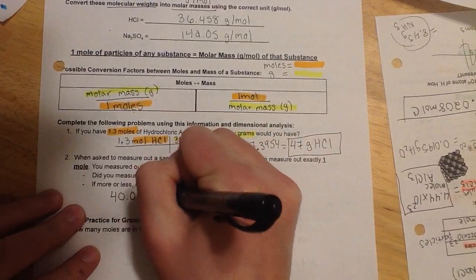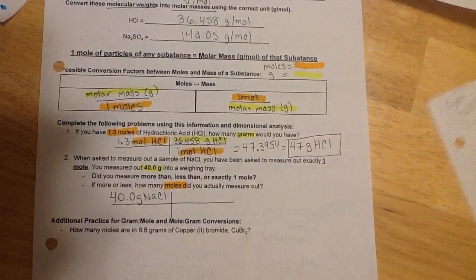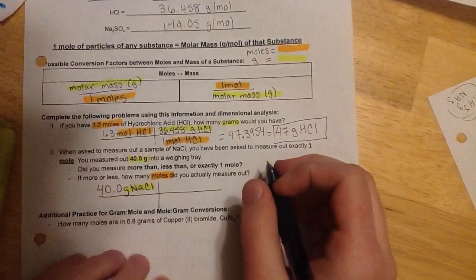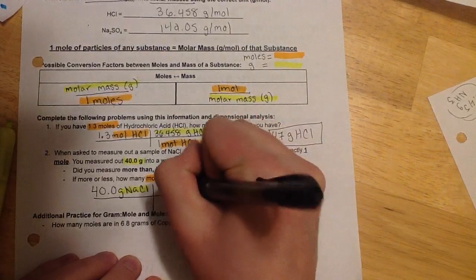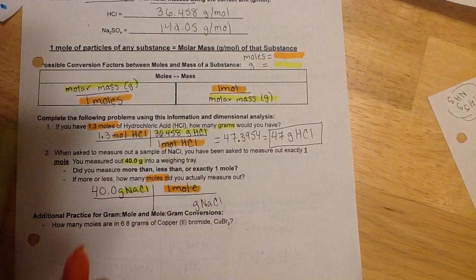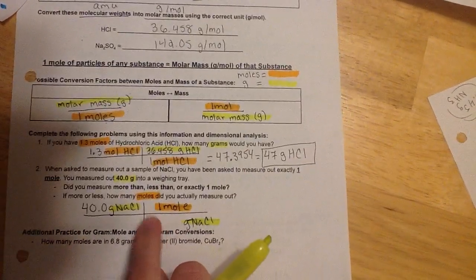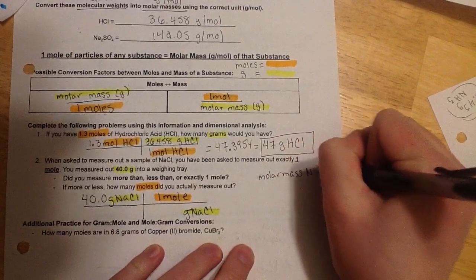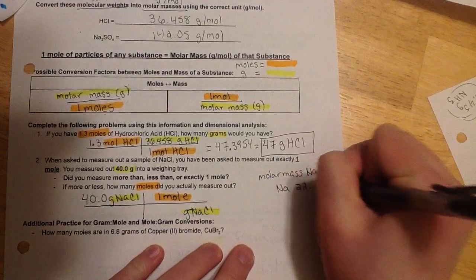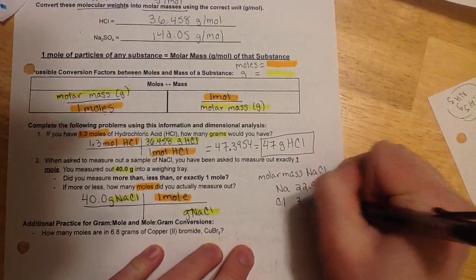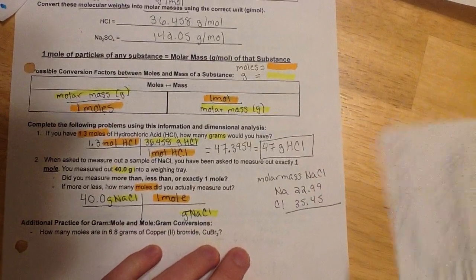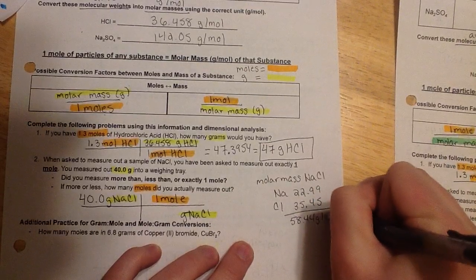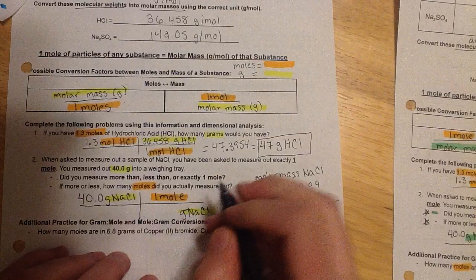40.0 grams of NaCl. Now when I'm converting for NaCl, I'm converting from grams into moles. I want my grams on bottom, so that unit cancels, and I'm going to keep the 1 mole on top. Now I'm looking on our page and I do not see a calculation for the molar mass of NaCl, so I need to do that off on the side. So we have Na is 22.99, I only have 1 of them. Cl is 35.45, I only have 1 of those. So I'm going to add those together and we should get 58.44 grams per mole. So this is my molar mass that I'm going to use right here.